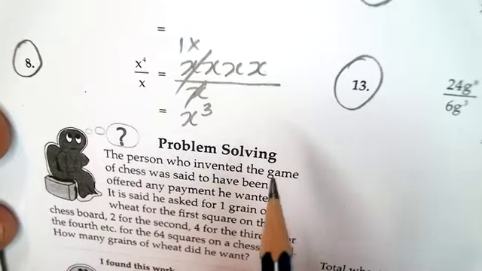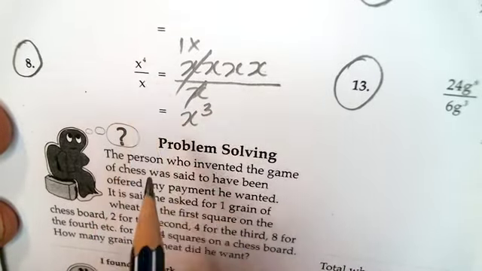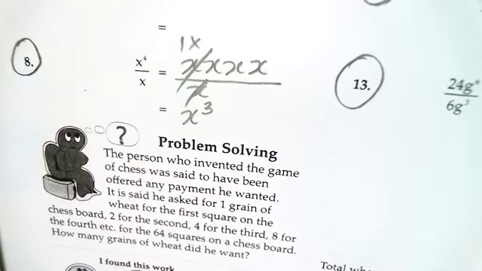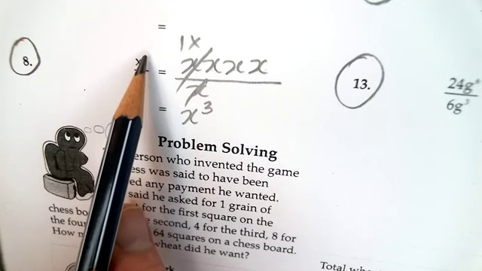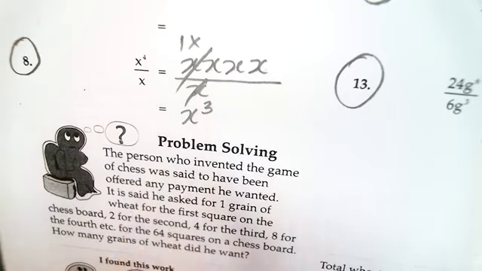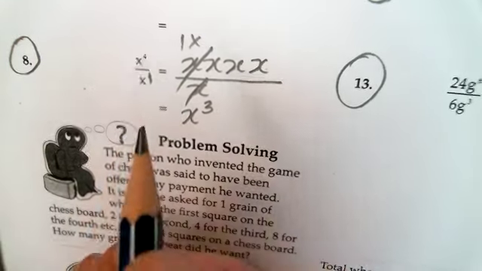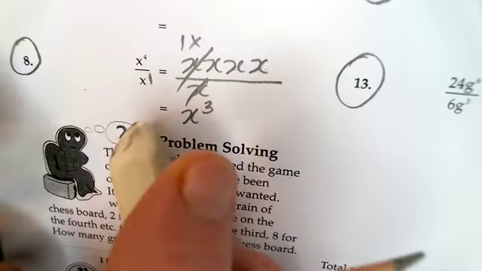Another way you could have done that is to say, well, we've got x to the 4, and this is technically on the bottom x to the 1. And when we divide, and the bases are the same, that is, x to the 4 has a base of x, and this is x to the power of 1. I'll just write it in there just for a bit of fun. Sorry, as you can see, it's very small on this page.